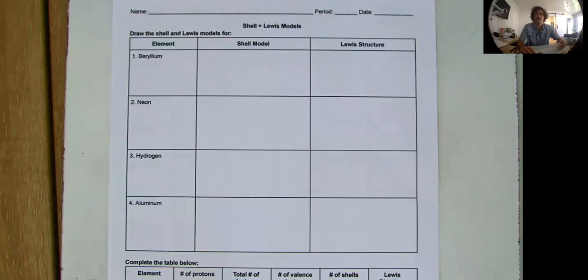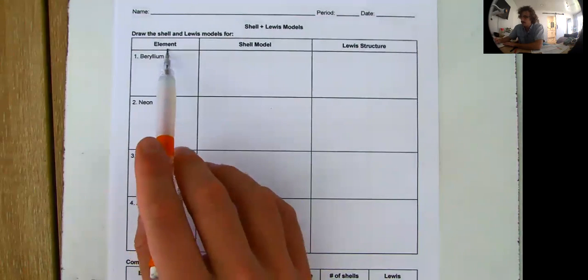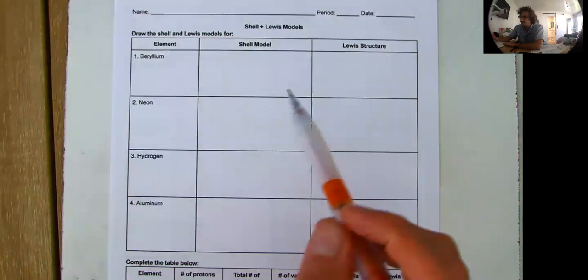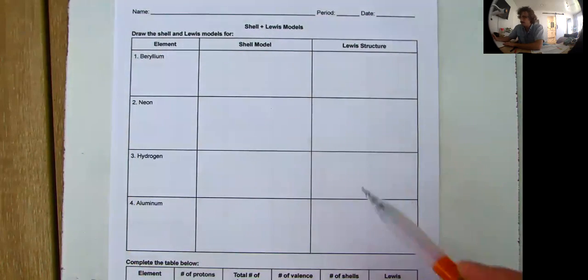All right, this is a review of shell model and Lewis model or Lewis structure. I'm going to do a few of these for you, and then you're going to answer the rest of them on your own. Okay, so here we have a chart. We have the element name right here. We're supposed to give the shell model and the Lewis structure.